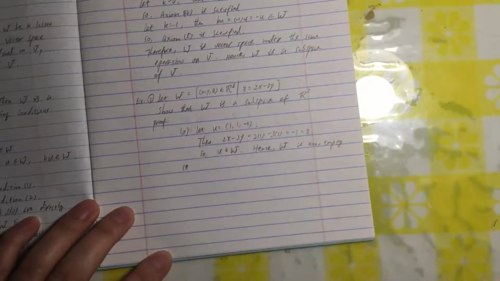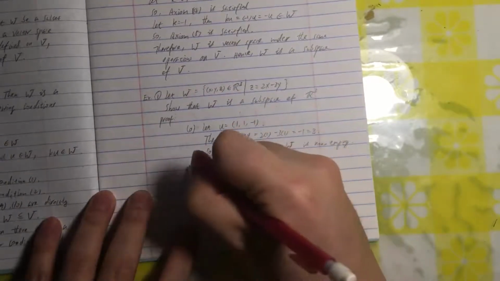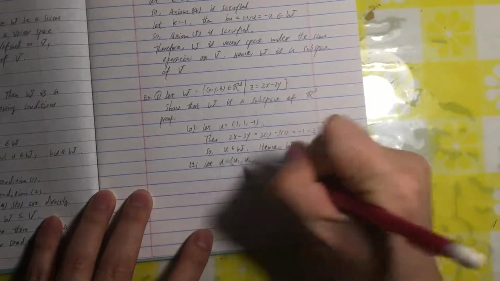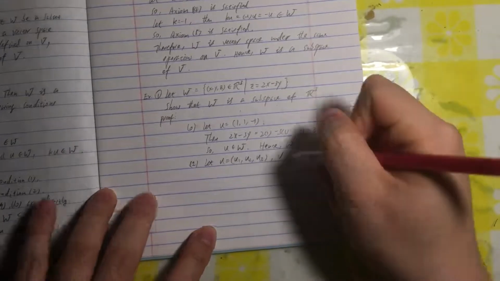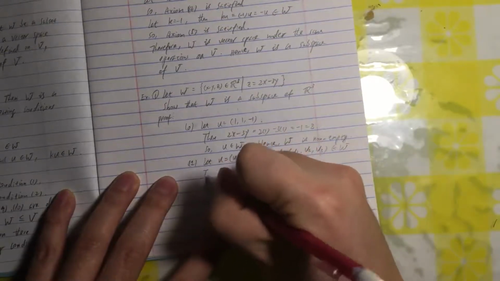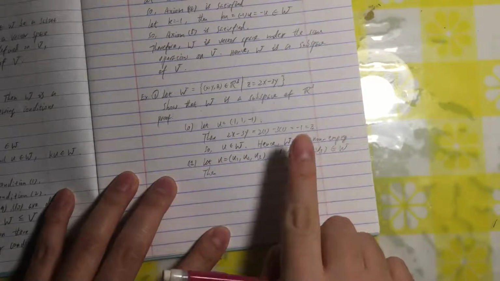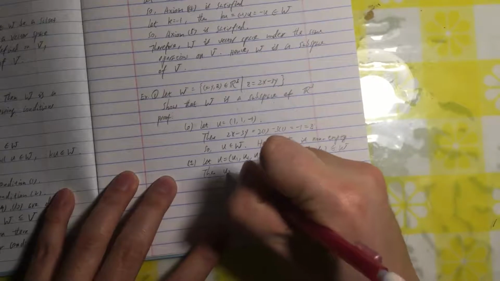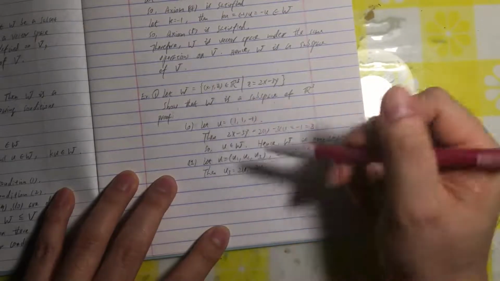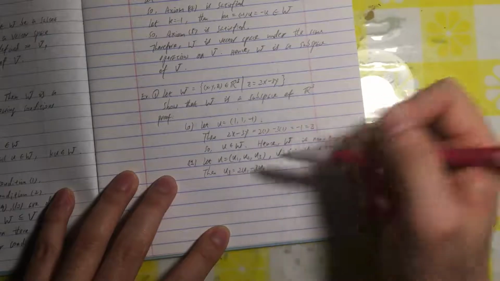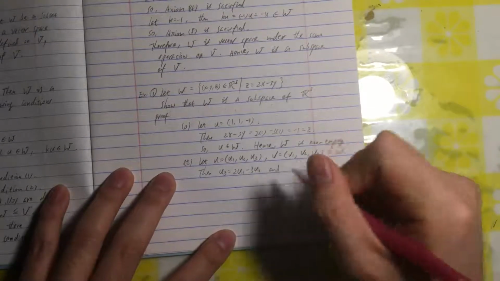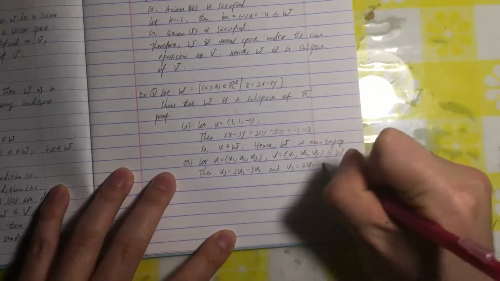Condition 1: we try to show that W is closed under addition. Let u equal (u1, u2, u3) and v equal (v1, v2, v3) belong to W. Then both vectors u and v satisfy this condition. That means u3 equals 2 times u1 minus 3 times u2, where u1 represents x, u2 represents y, and u3 represents z. The same works for vector v, so v3 equals 2 times v1 minus 3 times v2.